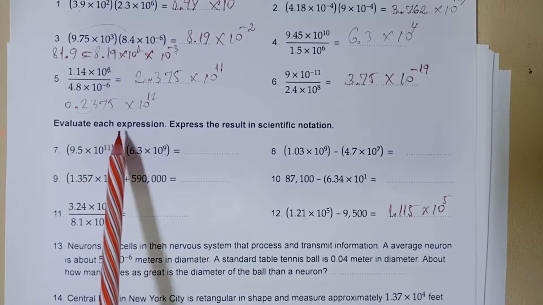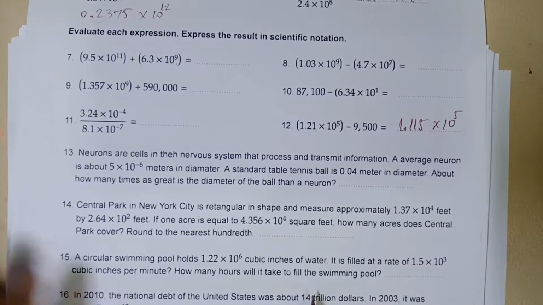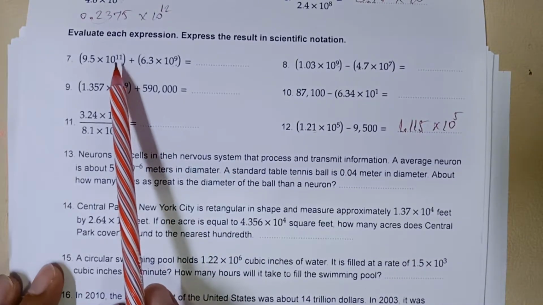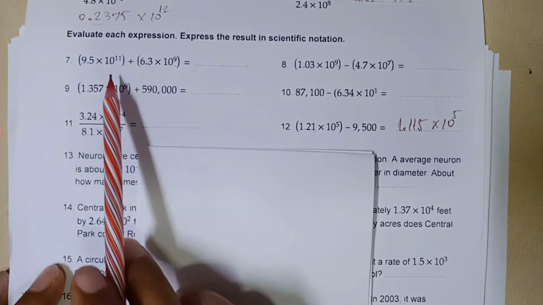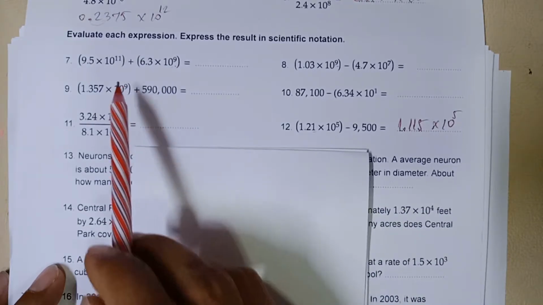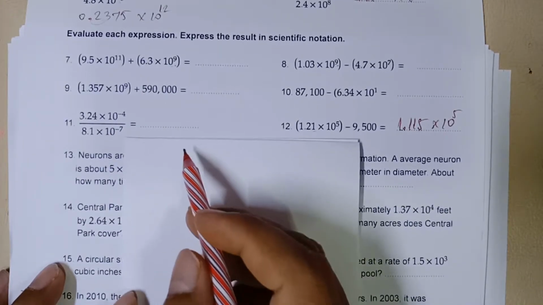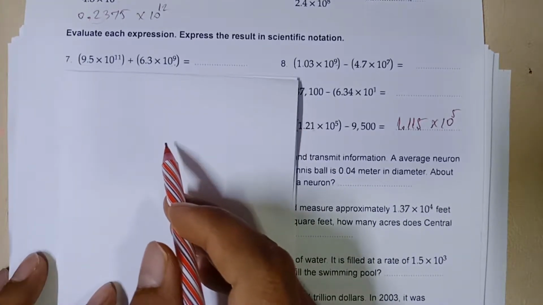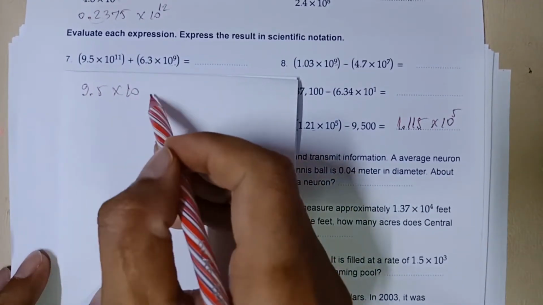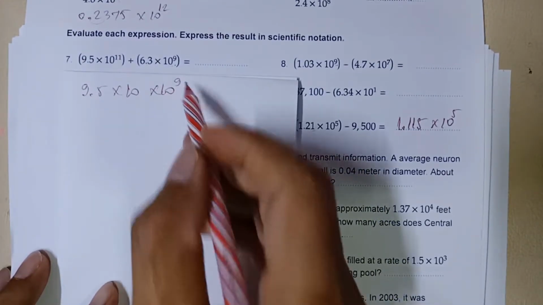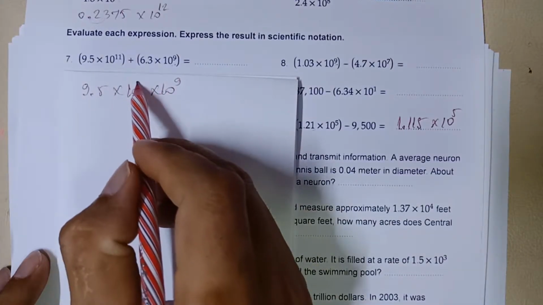Evaluate each expression. Express the result in scientific notation. So this is 10 raised to 11. This is 10 raised to 9. So let's make this one 10 raised to 9 as well. Let me break this one down a little bit for you. For number 7, you could have this as 9.5 times 10 times 10 raised to 9, like this. Okay. Now how do you? So you have this one 2.